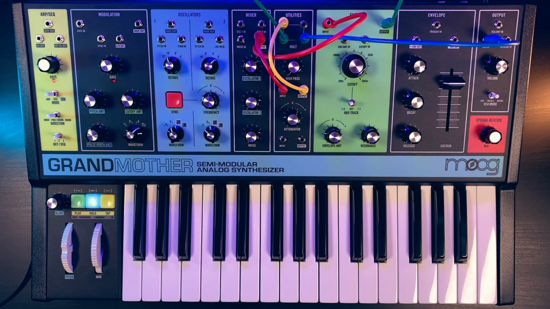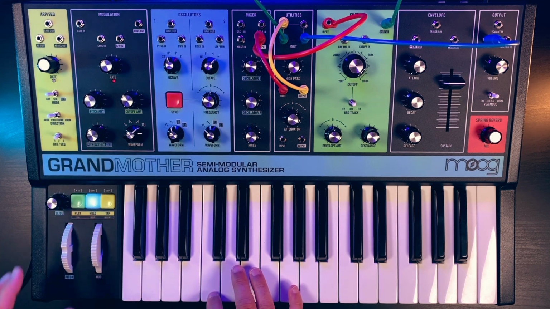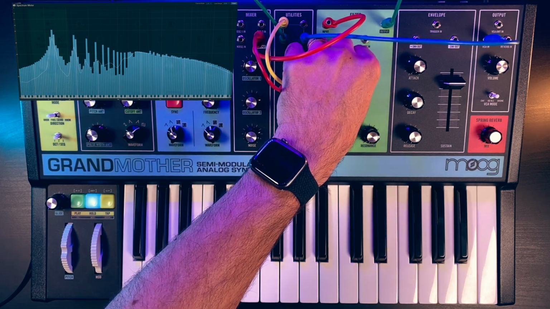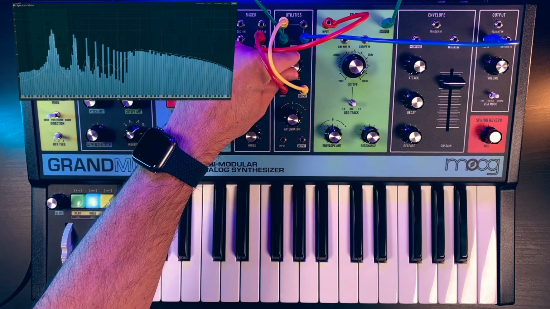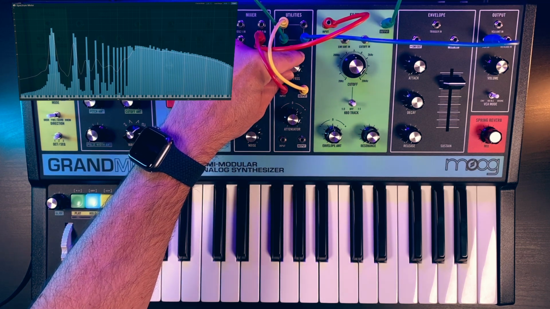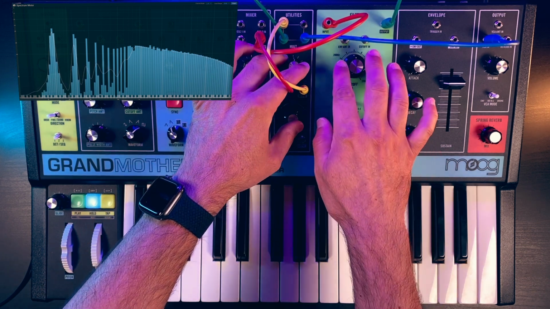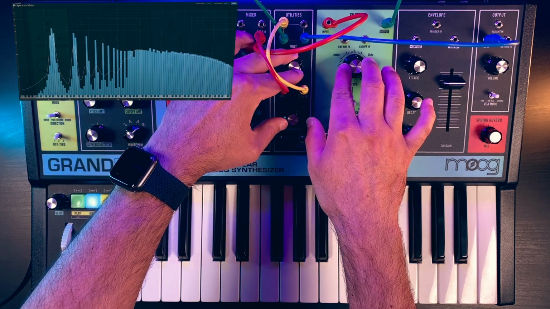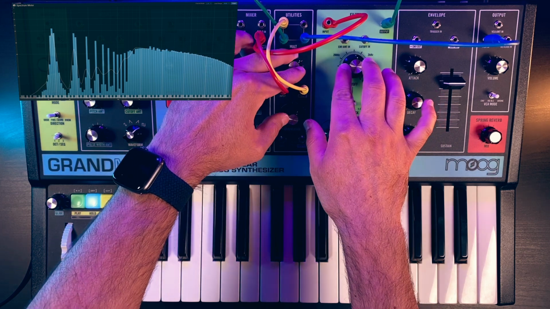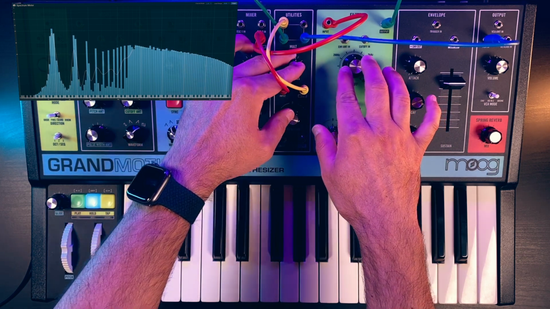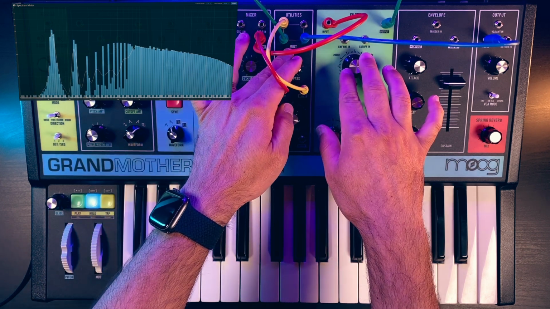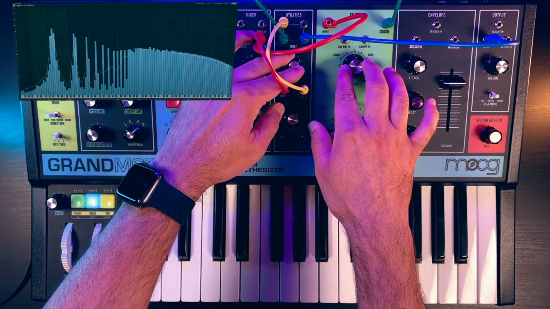Now it will be the hard part for me to do it without graphical aid, but I'll do my best. Okay, so let's play a C. And now start filtering in low pass and adding my high pass. And now let's try to move the two together. Sounds magical, doesn't it?